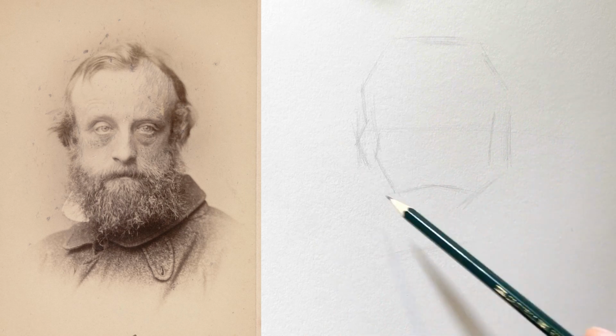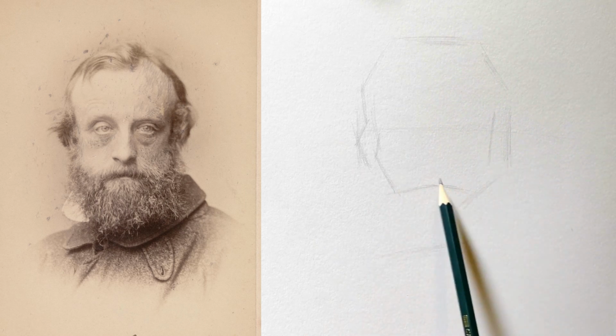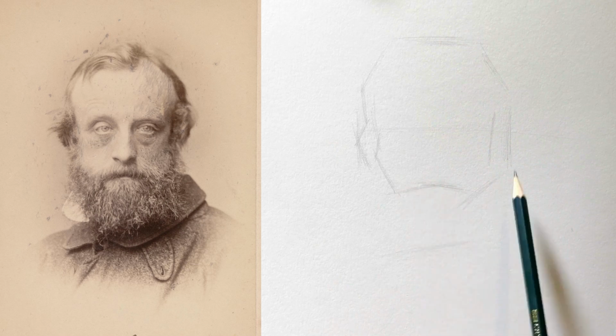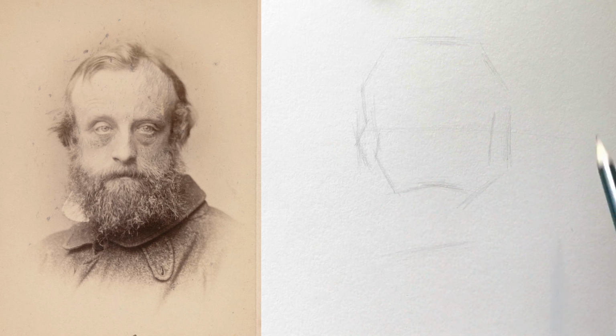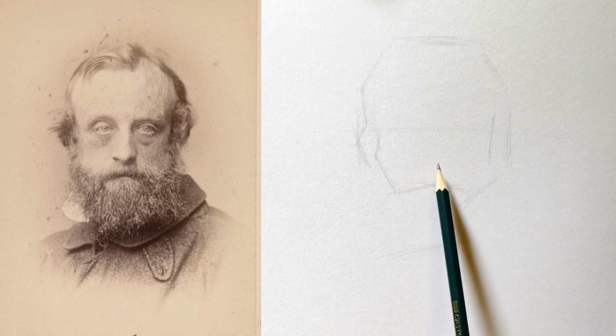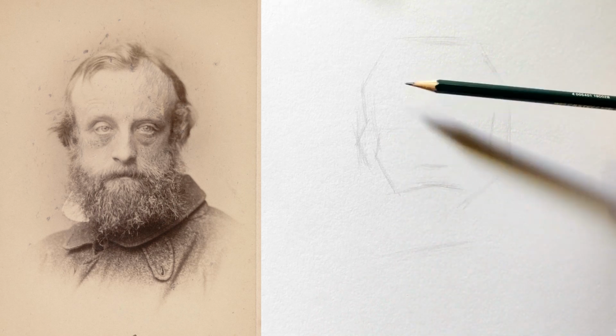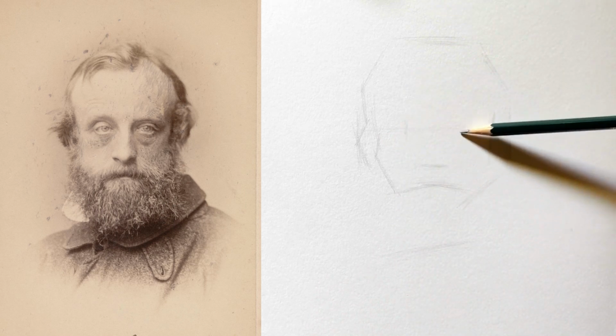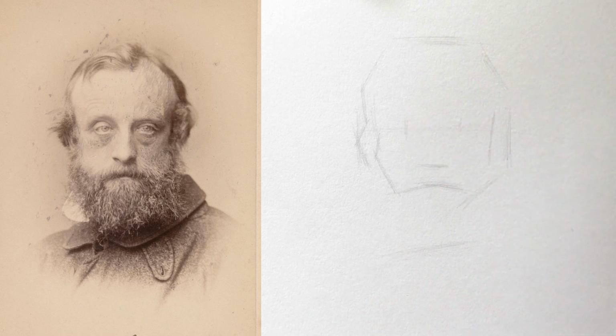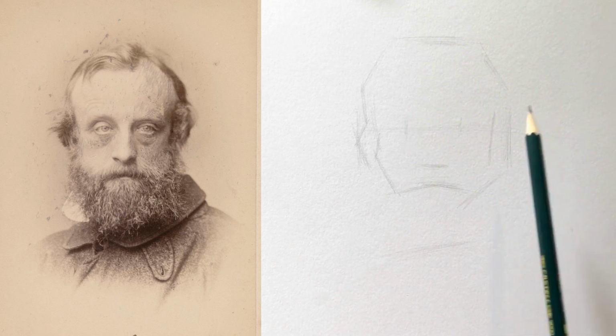So I'm starting to get, so this is the beginning of the beard. This is thinking about the point where his moustache would be. And then just above that, that's going to be our nose point going up to the center line of the eyes. So his irises and pupils would be about there.